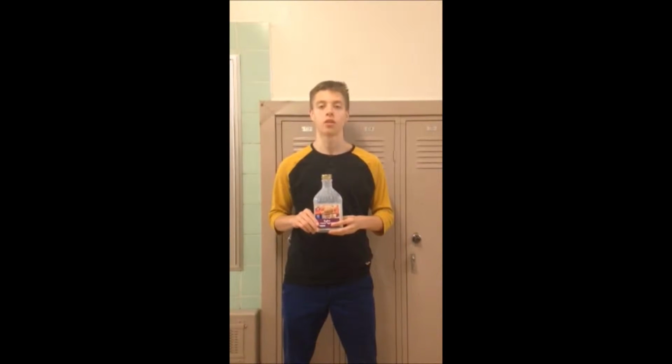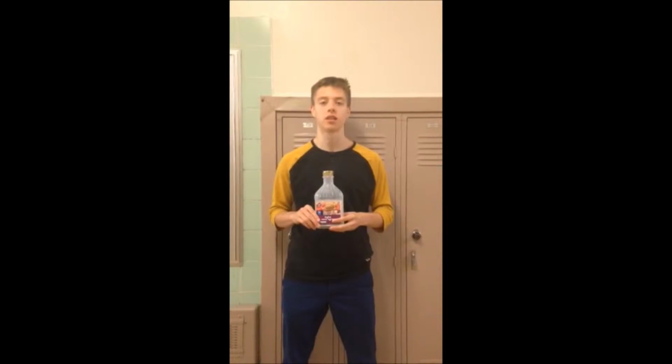Corn syrup is similar to glycerin in that it strengthens the bonds between the soap molecules. However, corn syrup is supposed to be more effective than glycerin.